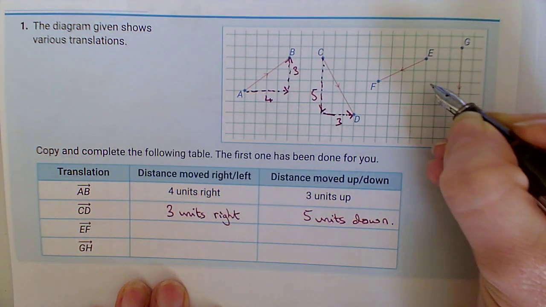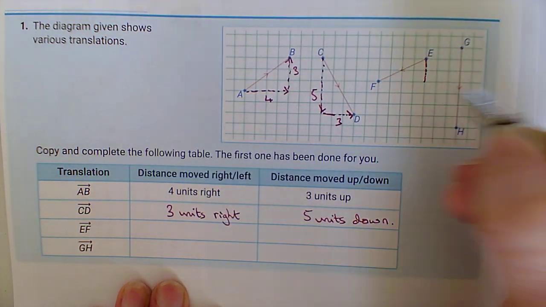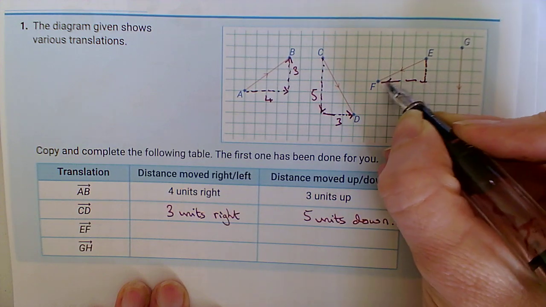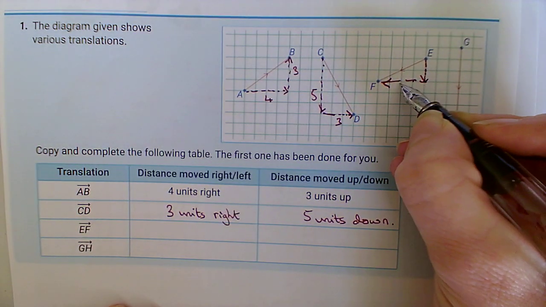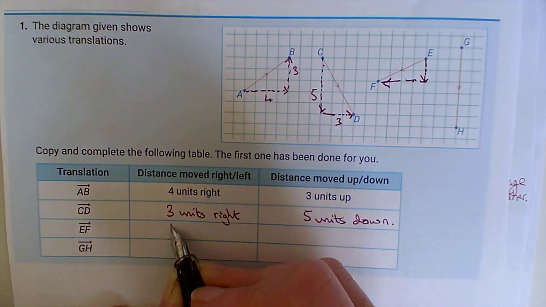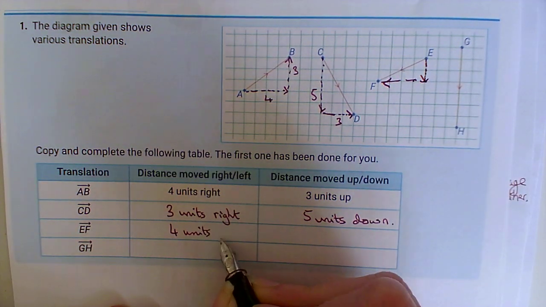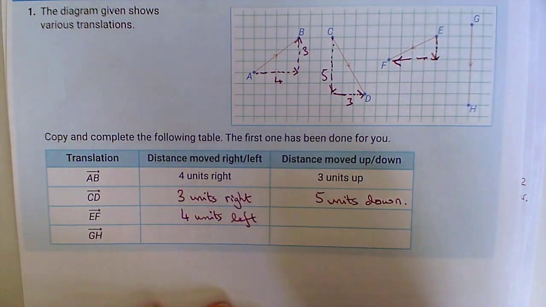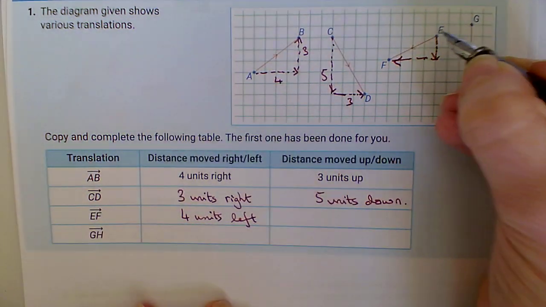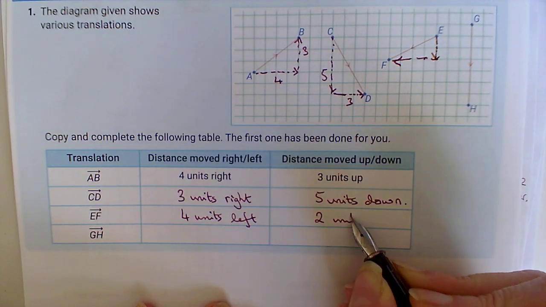E to F, then it's going backwards. Okay, I have to go from E to F, and I have to go down as well. 1, 2, 3, 4. 4 units left. I often call that backwards rather than left, just because of how we tend to read from left to right. And 2 units down.